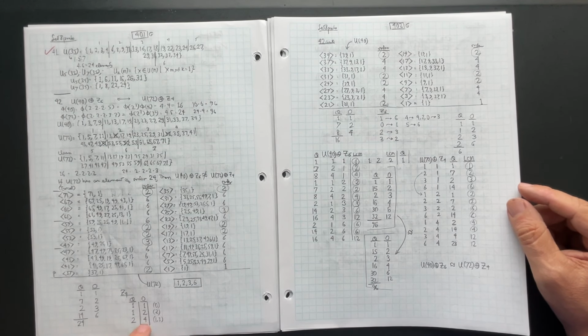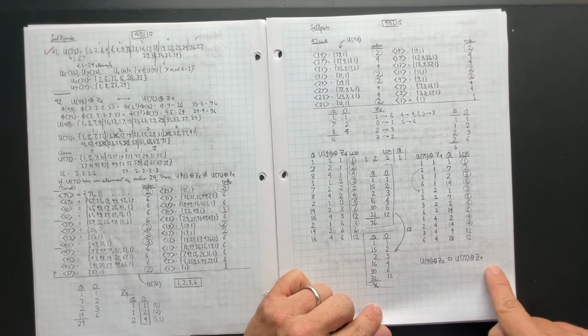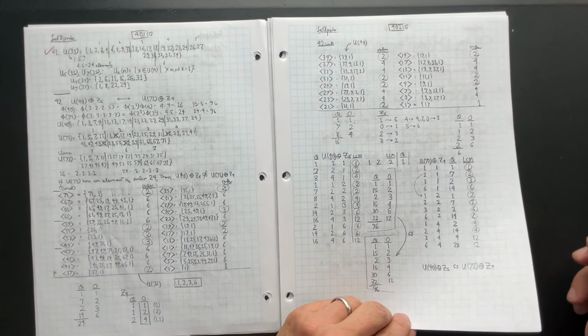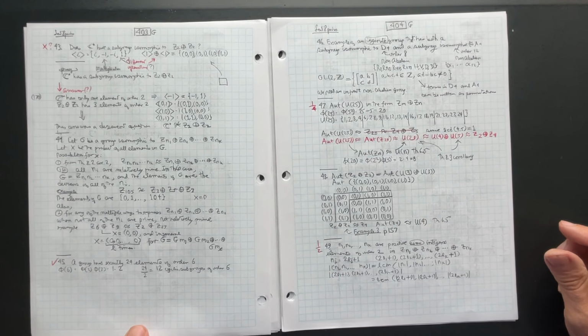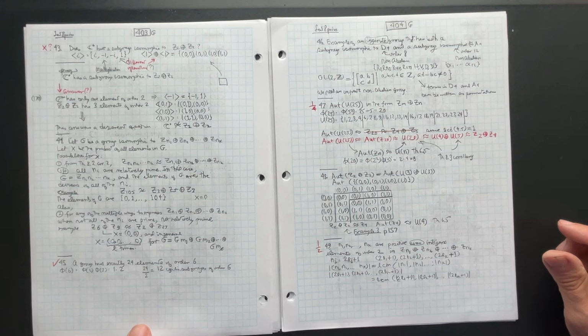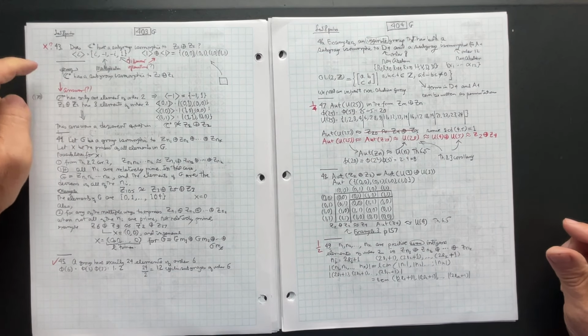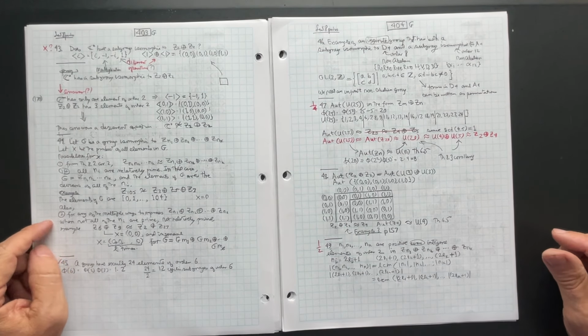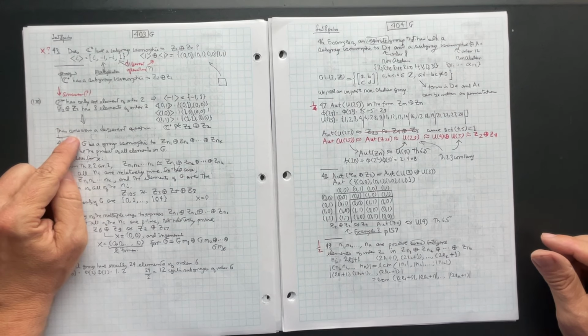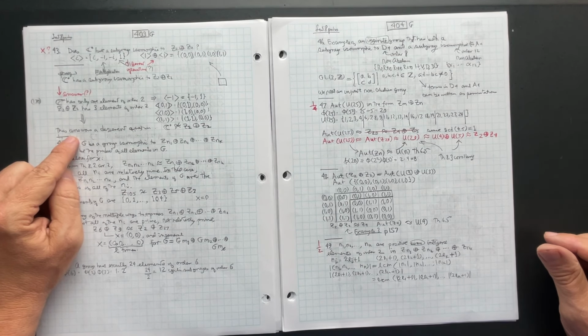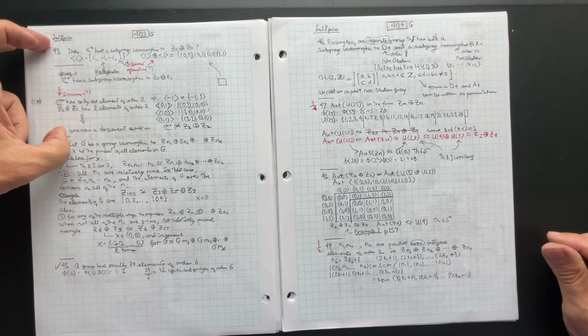Just counting them all out, and then saying, yes, they are isomorphic. Got a little confused with 43. It happens. But it seemed like I wasn't sure.